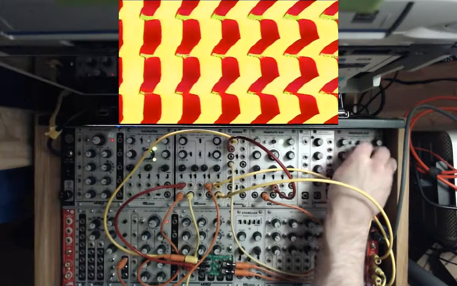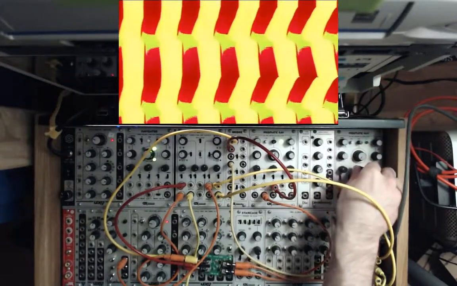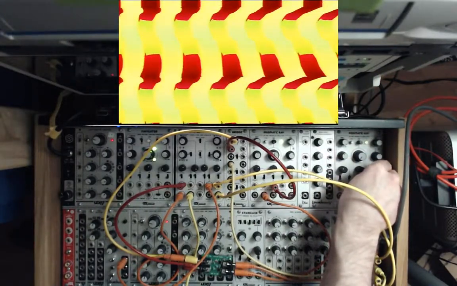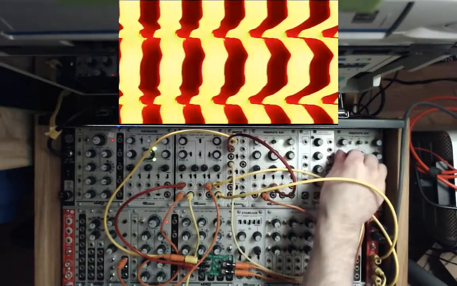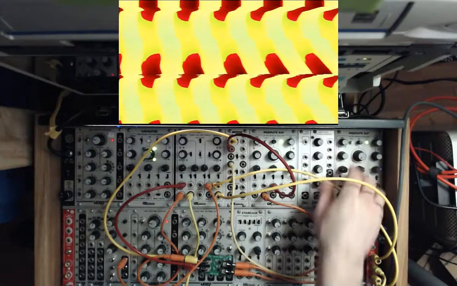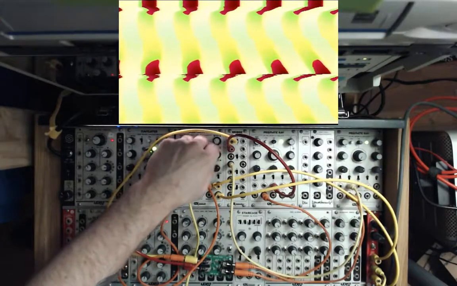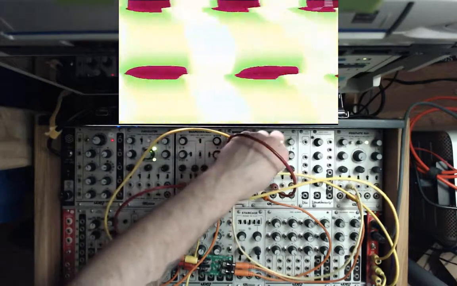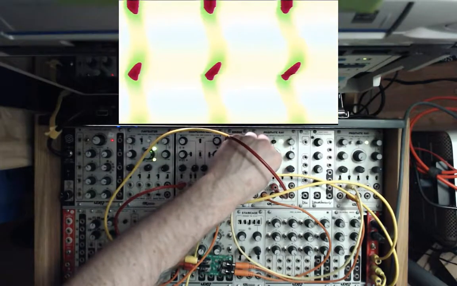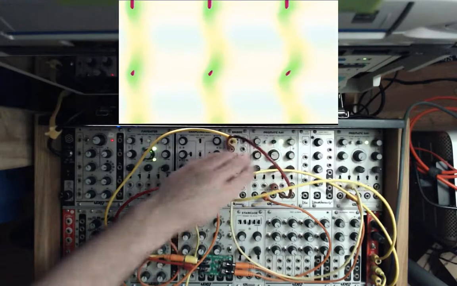Let's go back to horizontal. I think this should be at the pedestal there. And then, yeah, there's definitely some interesting subtlety there. Let me try to get, yeah, I wish I could just get one thin one right there.